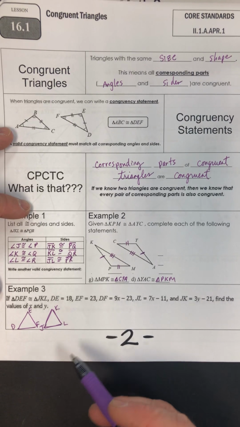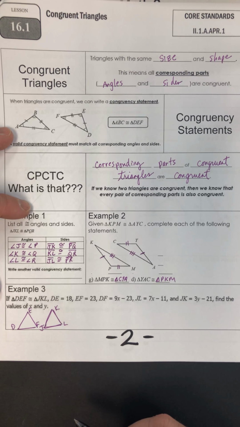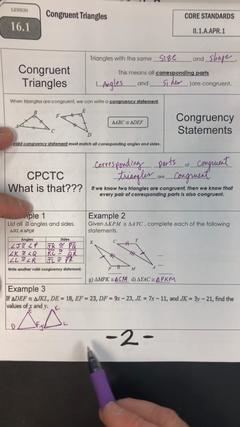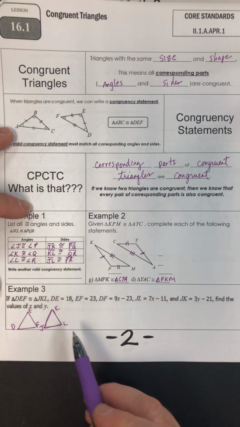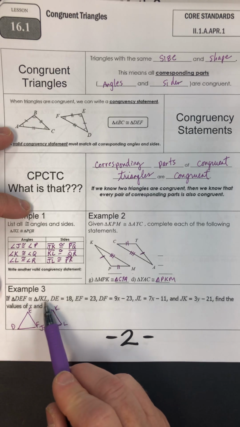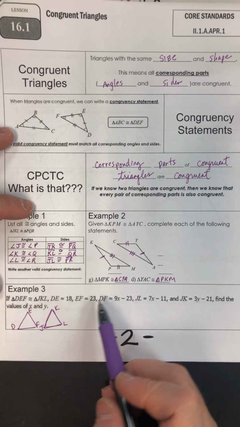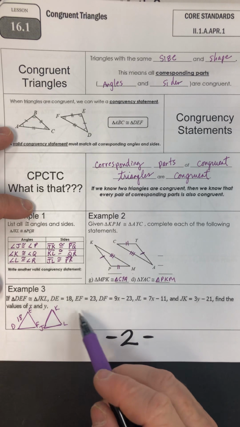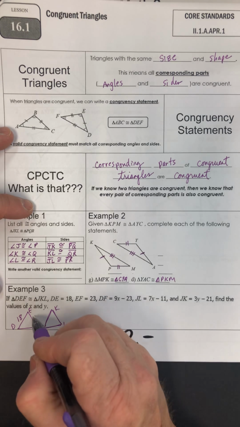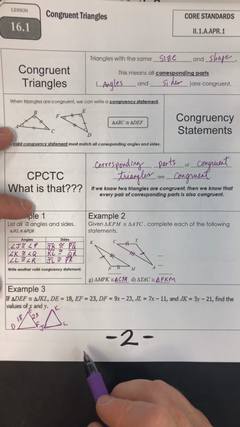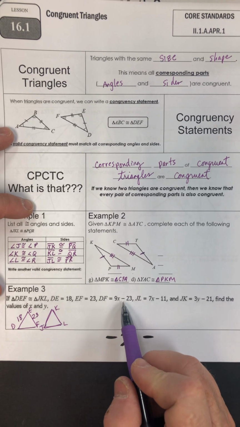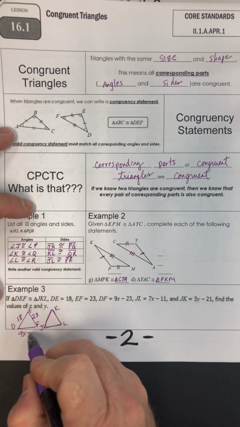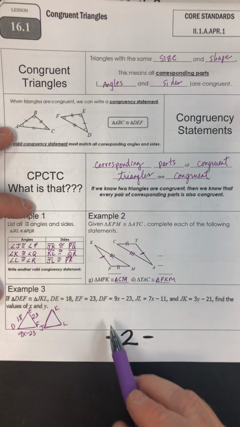So I'm just going to draw two simple triangles, not worrying about what they look like or how the angles match up or anything. But I'm going to mark all this information, and then I can know how to set up the equations here. So once I draw my two triangles, got them marked correctly, then I just label the information. So from D to E, it's 18. So I'm going to mark 18 right there. And then E to F is 23. So I'm going to mark that 23. And then from D to F is 9x minus 23. So I'm going to write that where DF is, 9x minus 23. Okay, so there's those three sides.